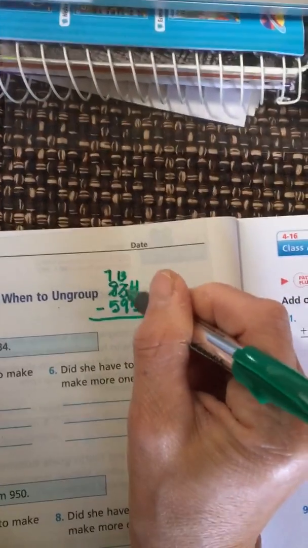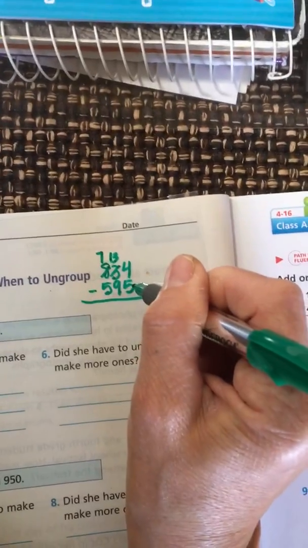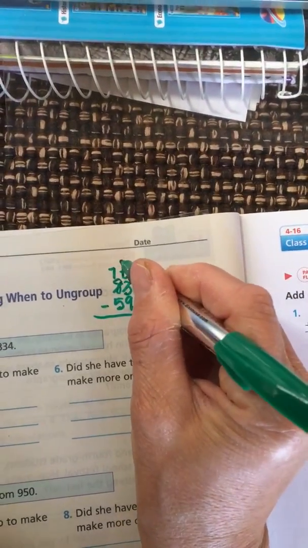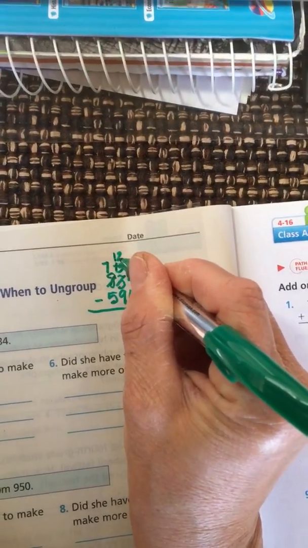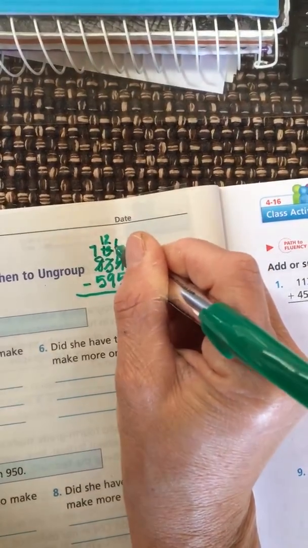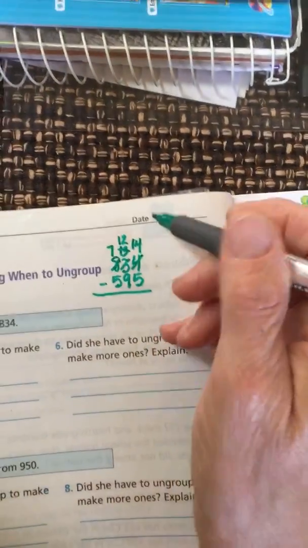So I'm okay on hundreds, tens. I am not okay on ones. I need to go to the tens family. Hello, may I have a 10 stick? They always say yes. I take the 10 stick to the bank for 10 ones, plus the 4 I already had. Now I have enough ones.